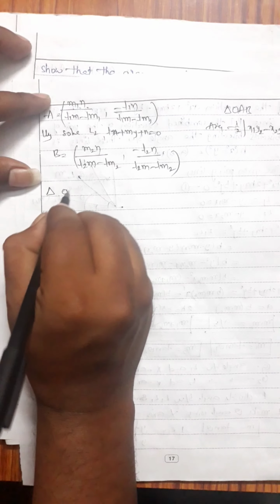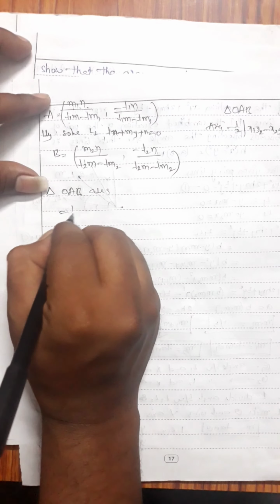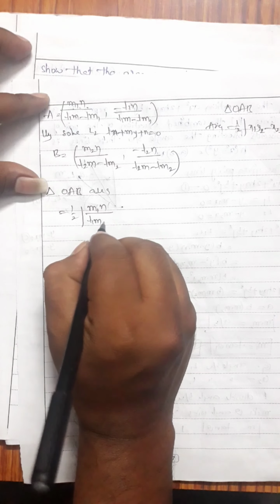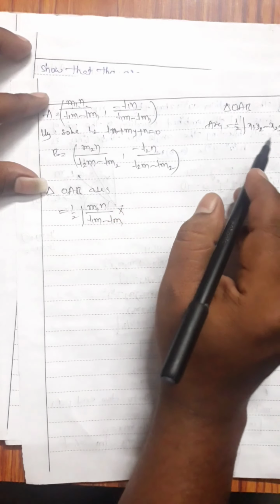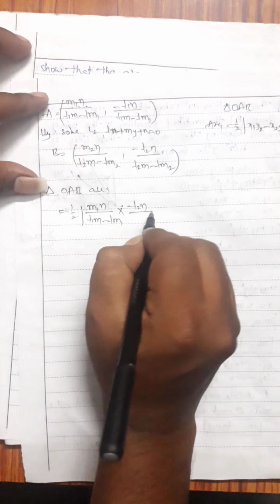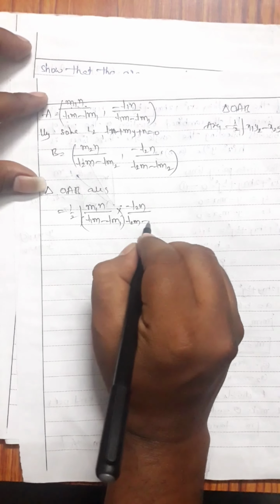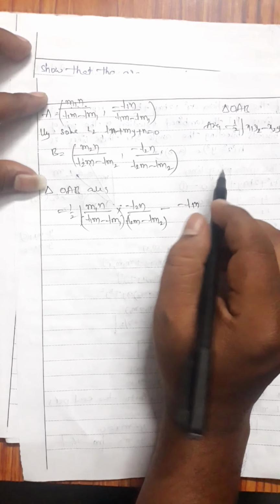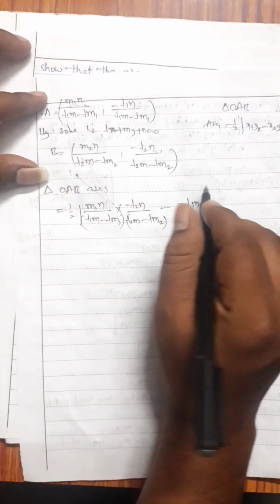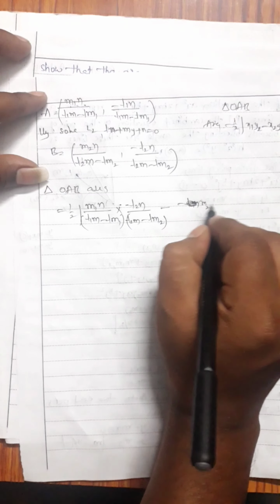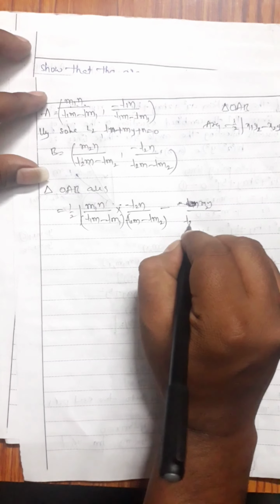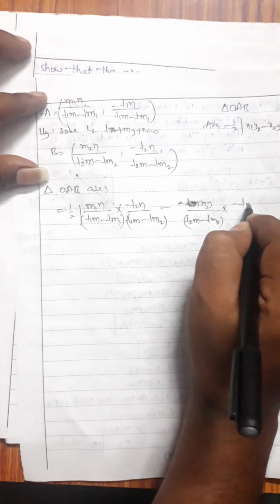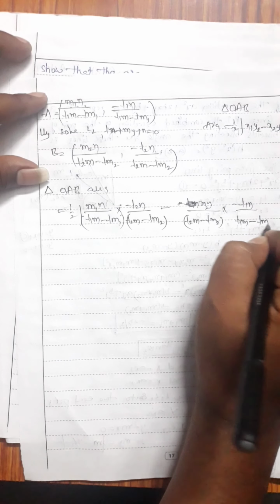So for that take that here triangle OAB area is equal to 1 by 2, x1 means m1 n by l1 m minus lm1 into y2 means minus l2 n by l2 m minus lm2, and then minus x2, sorry, minus this one, x2 is m2 n by l2 m minus lm2 into y1, minus l1 n by l1 m minus lm1.